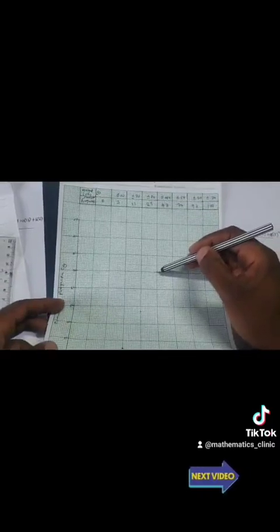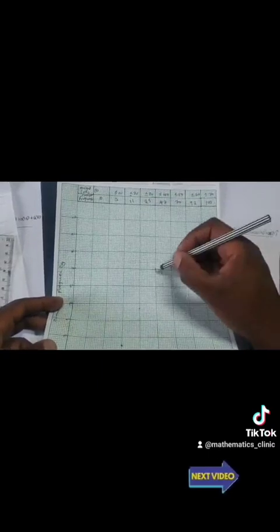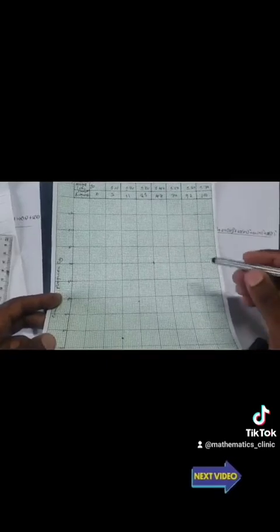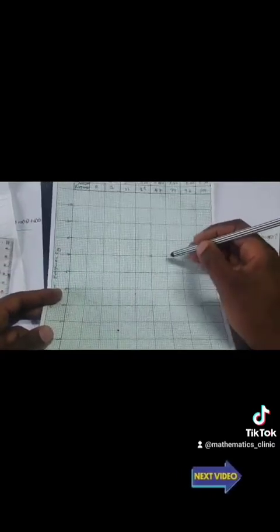Then we come to 50 and 70. So 50 is here. 70 is right here. Then it's 60 and 92. 60 is right here. 92 is just, this is 90. This is the line for 90. So 91, 92 is right here. Then the last one is 70 and 100. 70 and 100 is right here.